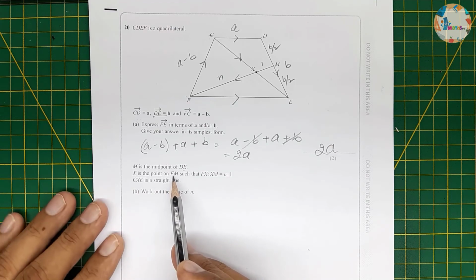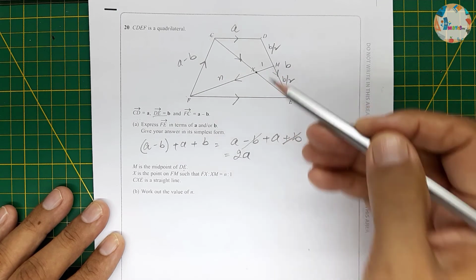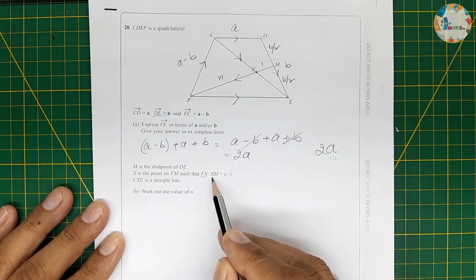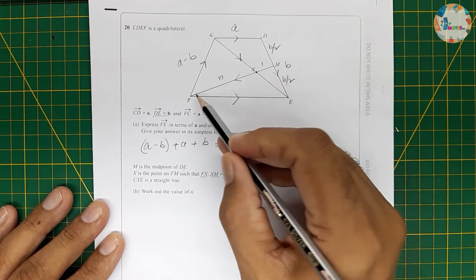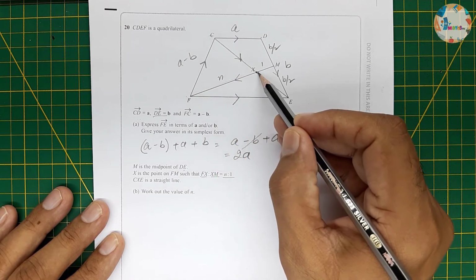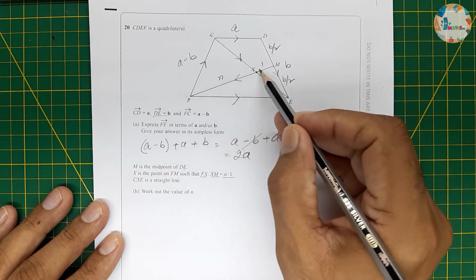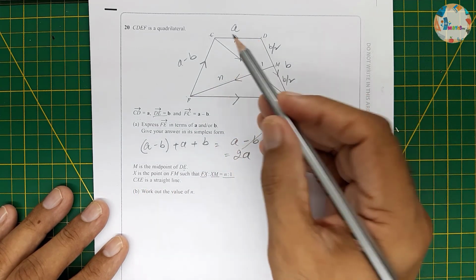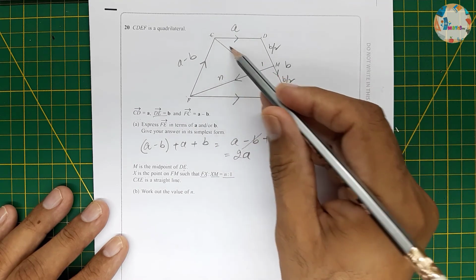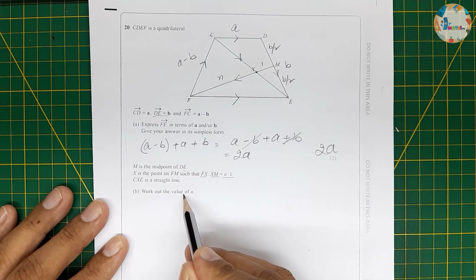X is the point on FM, this is the X point, such that FX ratio XM is equal to n ratio 1. So this is n, this is 1. CXE is a straight line, which we have joined. So we have to find the value of n.